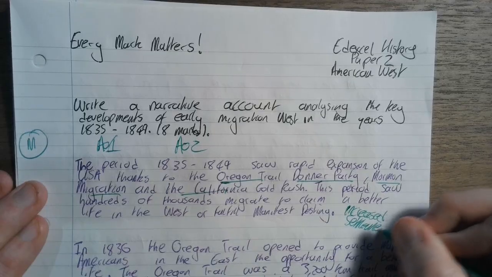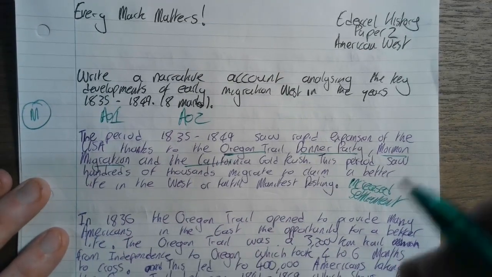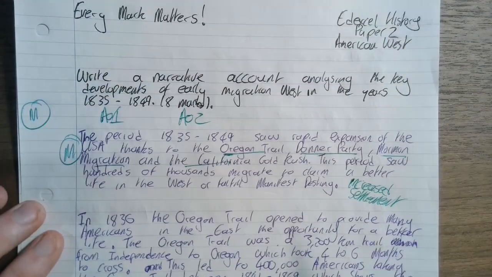So I just want you to understand that is my motif. That's my theme throughout it. So I'm going to put an M mark here, okay?